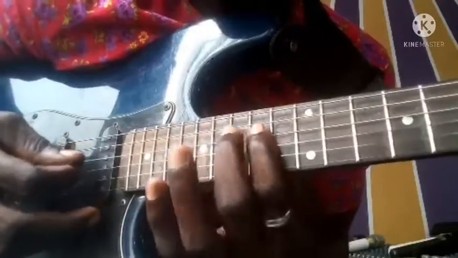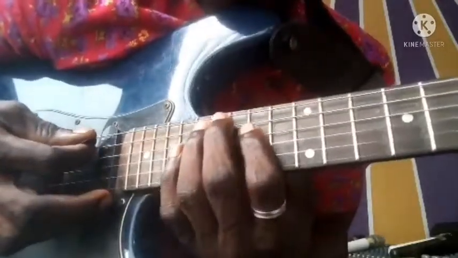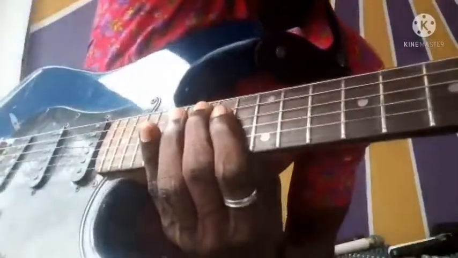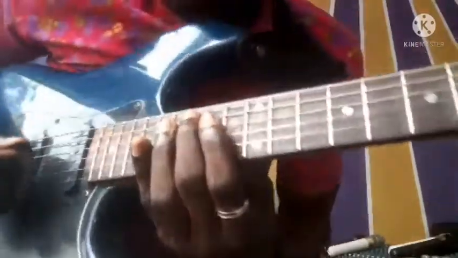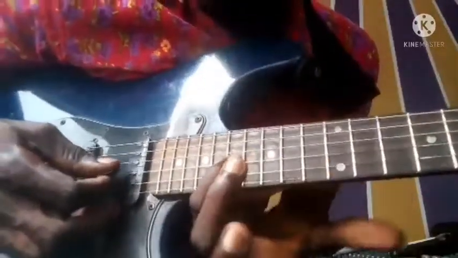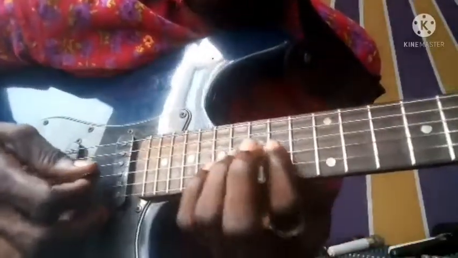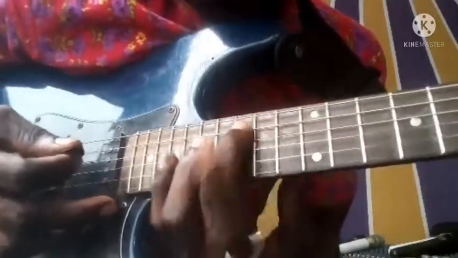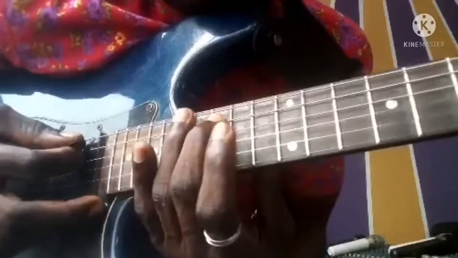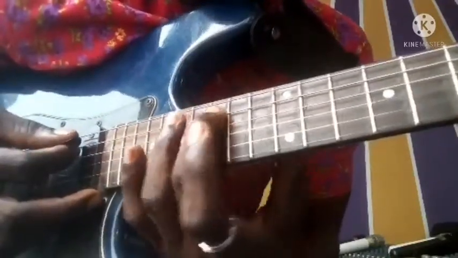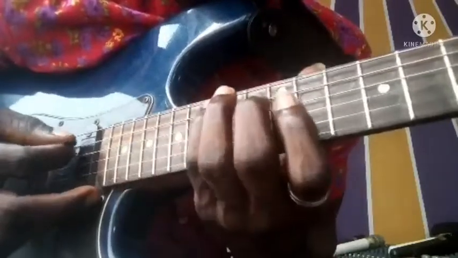Do you understand? From this place you now have your C root again, so from here you can run your scale upward again.